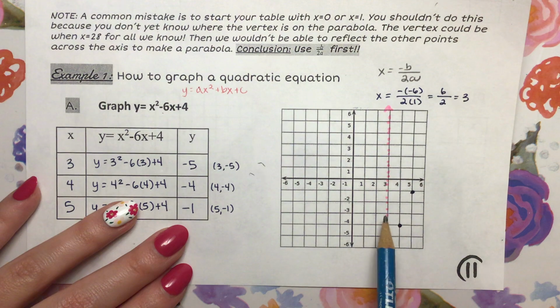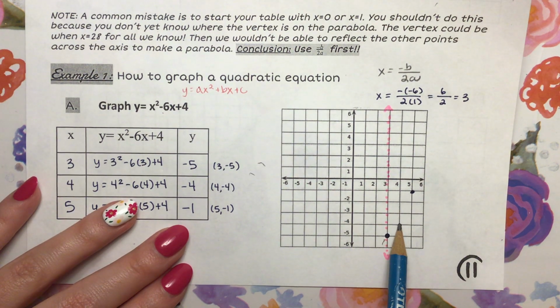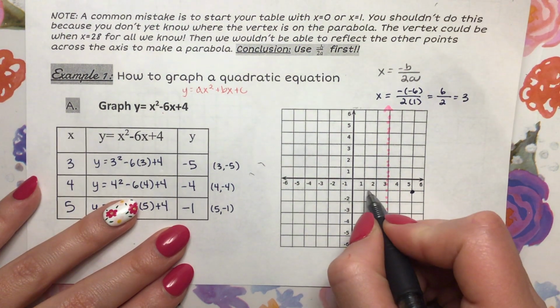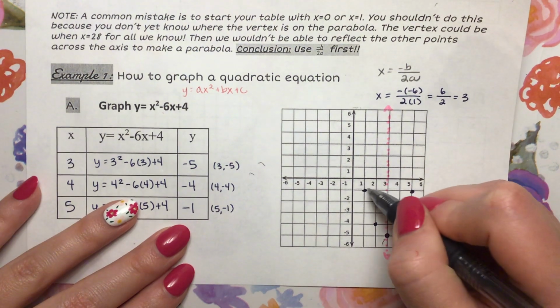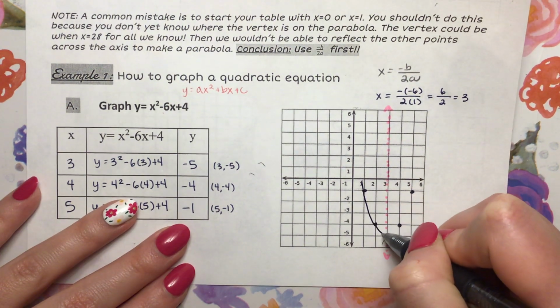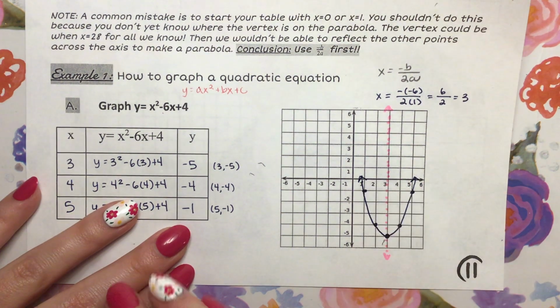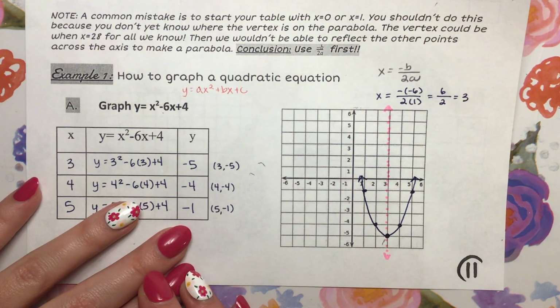We can see, oh, this dot is 1 over on the right side of the axis of symmetry, so now it needs to be 1 over on the left side. We're just reflecting it onto the other side. So this one will go here. Now we have enough points to connect, to make our parabola, and there we go. We have a graphed parabola.